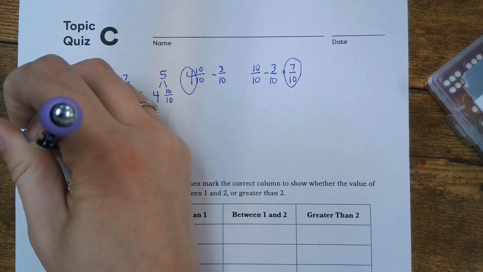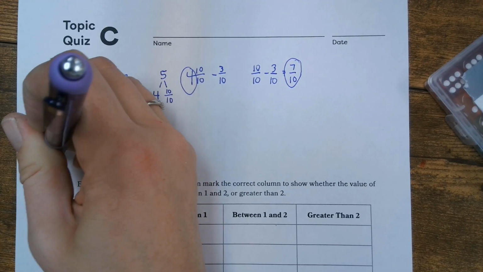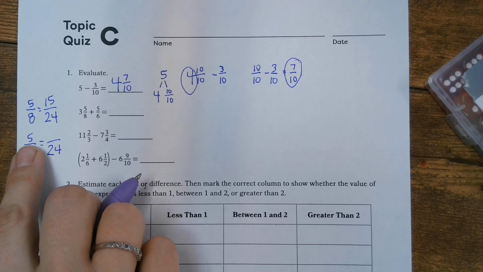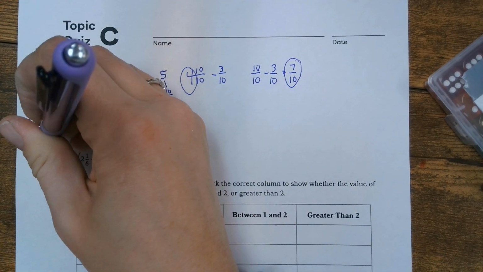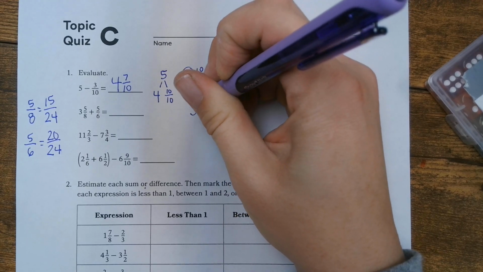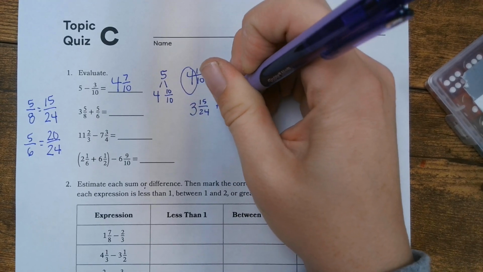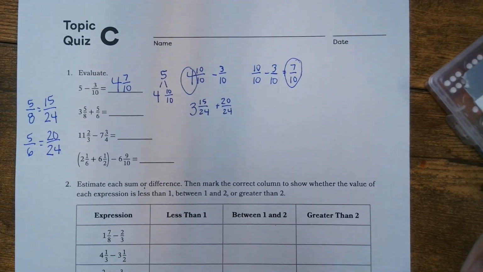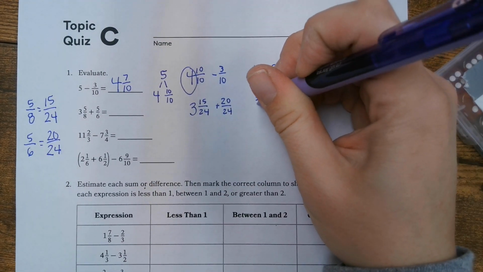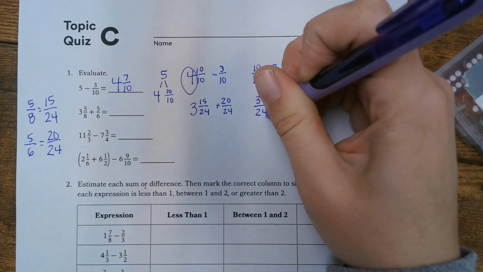I'm going to turn my 5/6 into 24ths. 6 times 4 equals 24. Whatever I do to the bottom, I do to the top. 5 times 4 is 20. So now I have 3 and 15 24ths plus 20 24ths. I'm going to add my fractions first. 15 plus 20 is 35 24ths.